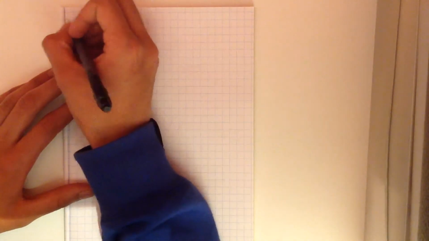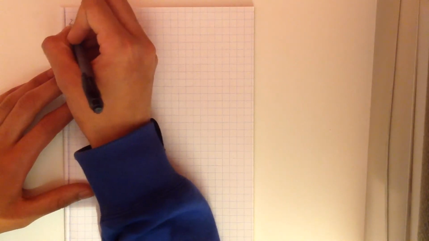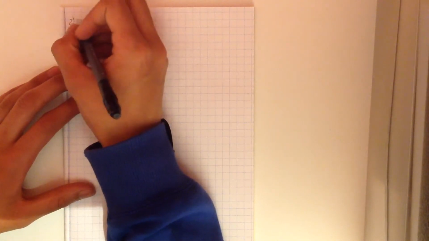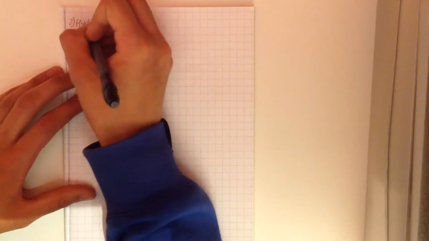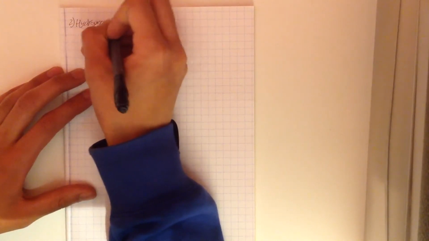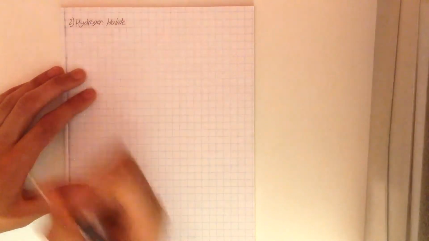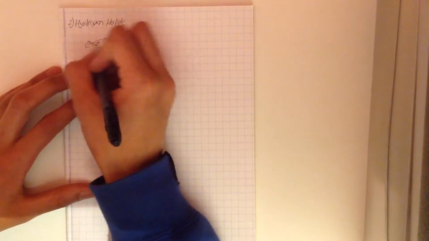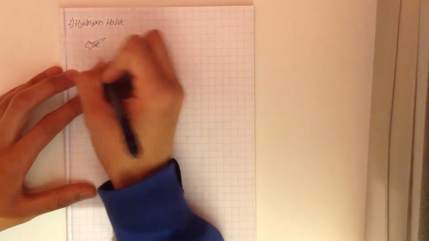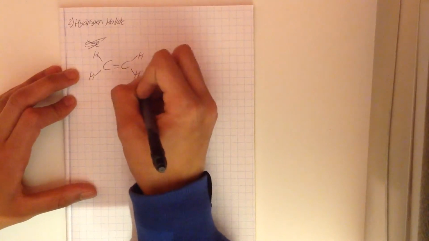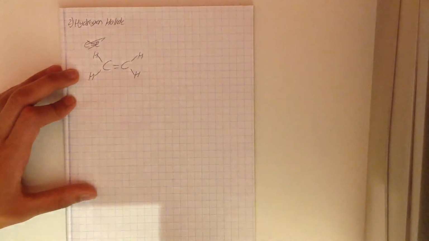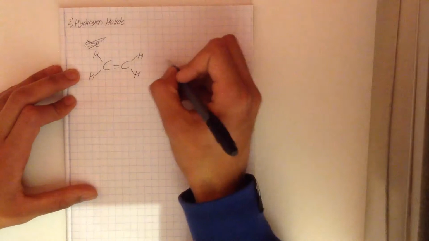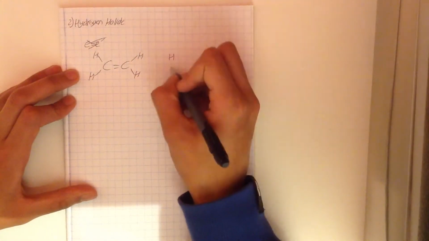Now the second one. The first was halogenation, where we add a halogen. The second one, we're going to be adding a hydrogen halide. Now we'll stick with ethene again and do the same mechanism. I'll draw it a bit bigger. So if we have ethene, and this time we're not going to have bromine, but we're going to have a hydrogen halide. So we're going to have hydrogen bromide.